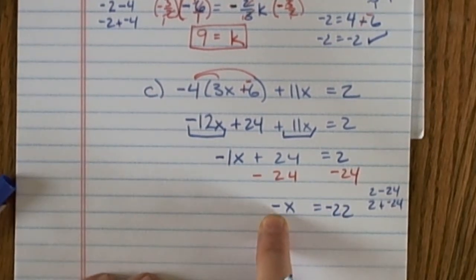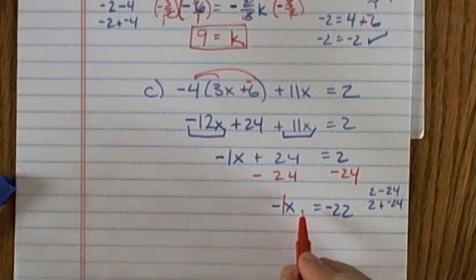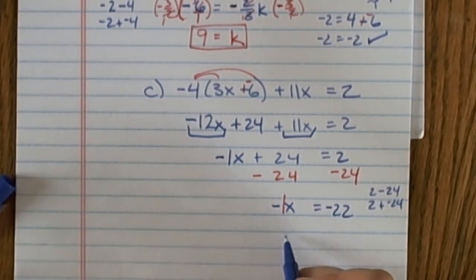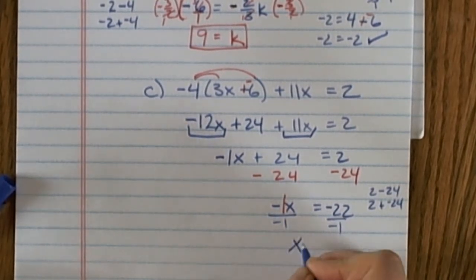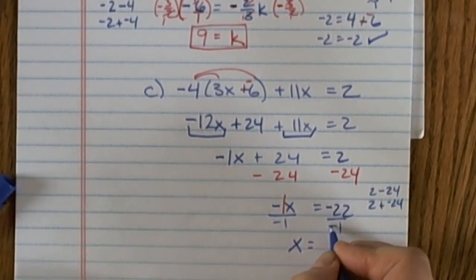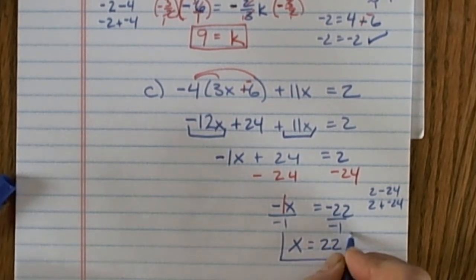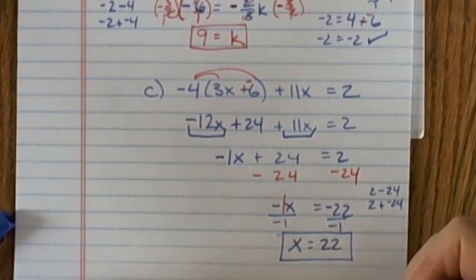Remember, when I have the opposite of x, or I can put that 1 in to remind myself it's negative 1x, I'm not quite done yet. I need to get a positive x to be done solving, so I'm going to have to still get rid of that negative 1, so I can divide both sides by negative 1. That way I get positive x equals negative divided by a negative is a positive 22. And then if I wanted to, again, I could go back, rewrite my equation, and check my answer.